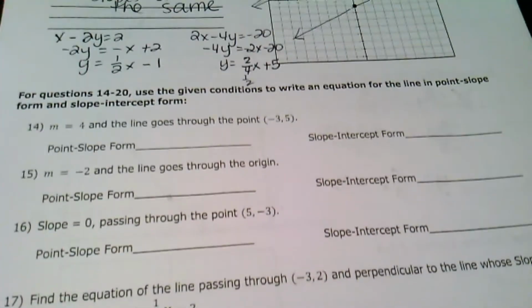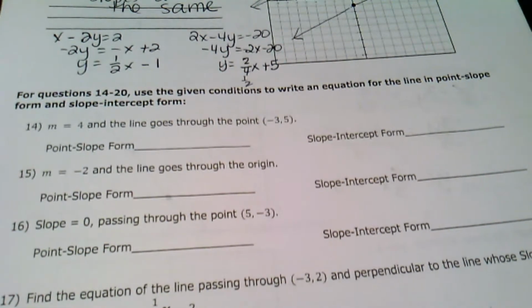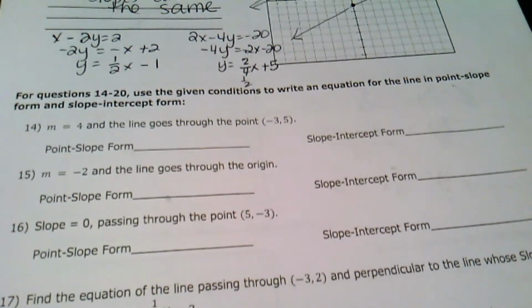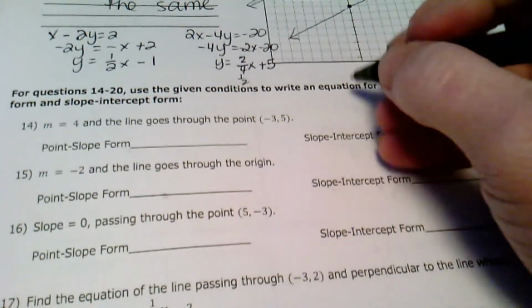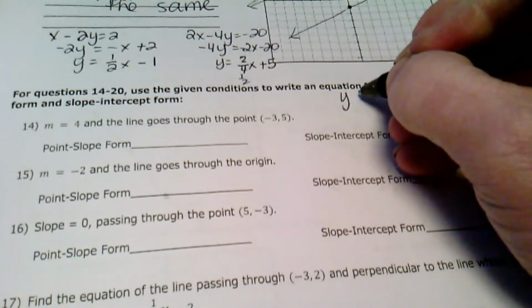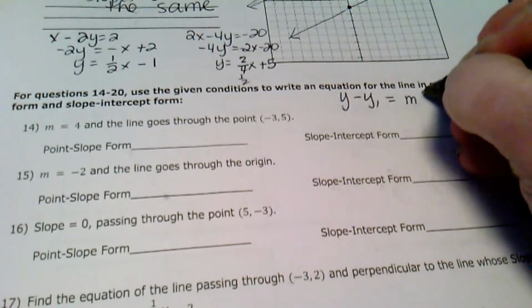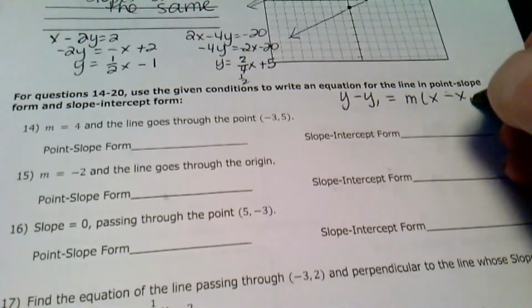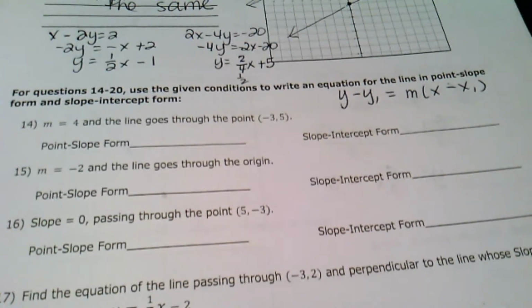Alright, number 14. Use the given conditions to write an equation for the line in point slope form and slope intercept form. M equals 4 and the line goes through the point -3, 5. So if we remember our formula, we need a point and we need a slope to be able to use that formula.